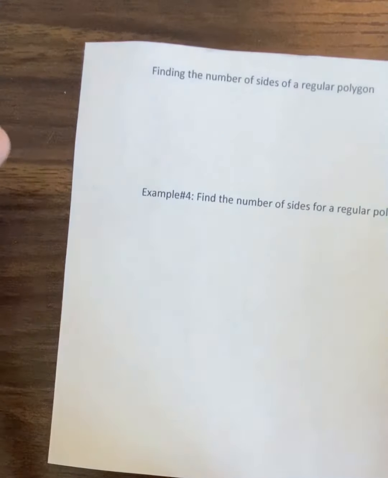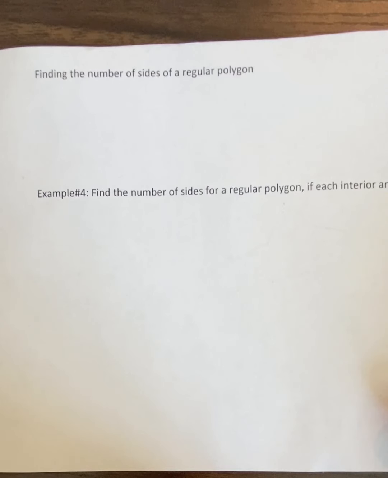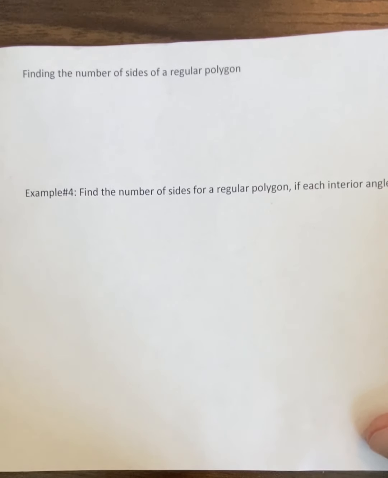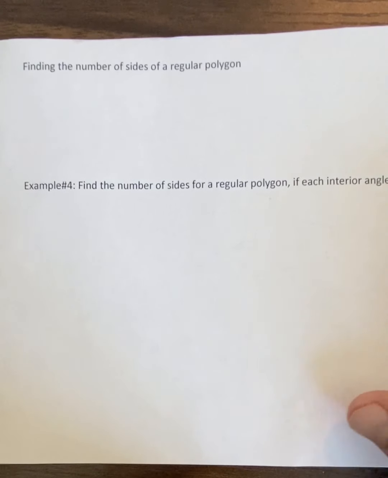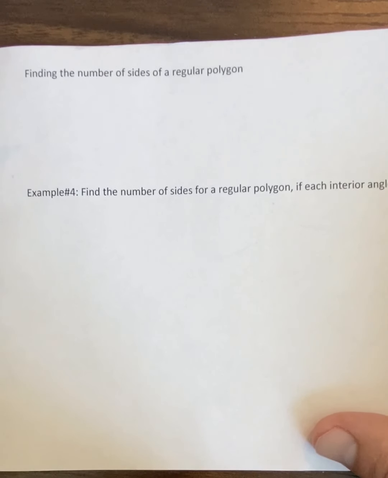Okay. Now, taking it a step further, what if we want to find the number of sides in a regular polygon? Okay. So let's say we want to solve for n. So let's say we know what the interior angle is, but we're trying to solve for n.